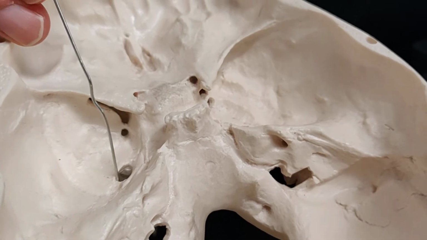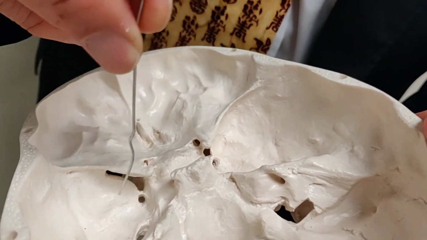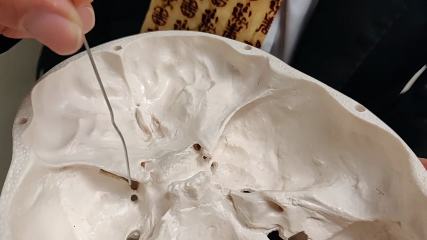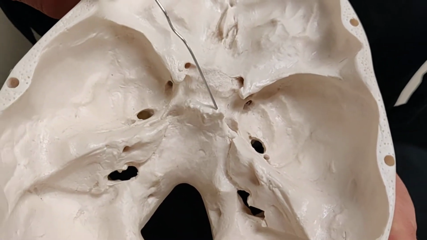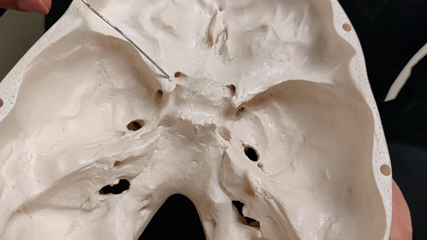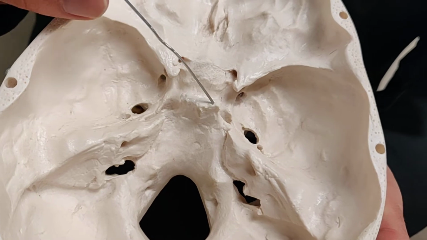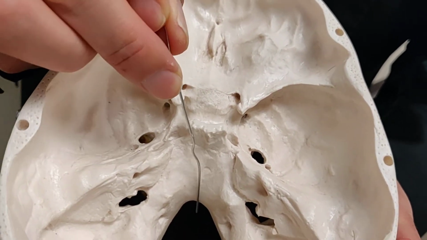V3 goes out the foramen ovale, and V2 goes through rotundum. So we've got superior orbital fissure, rotundum, and ovale carrying divisions 1, 2, and 3 of the trigeminal. This back part here is the posterior clinoid. This is the anterior clinoid, and the posterior clinoid and the dorsum sellae are in the back part, and the superior most extension of this sloping bone is called the clivus.